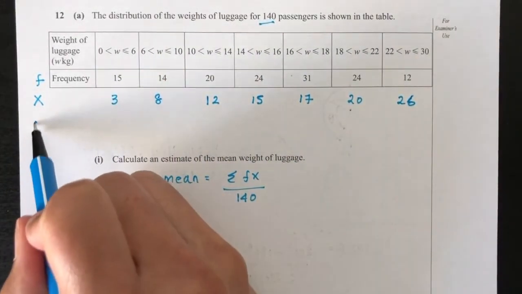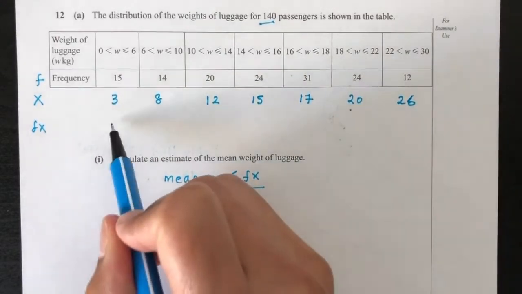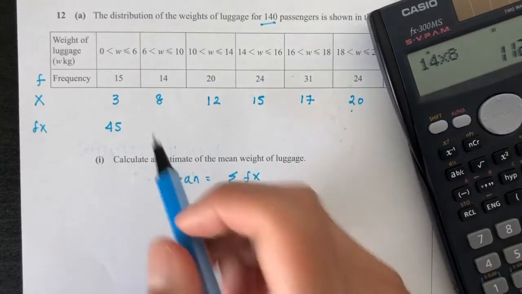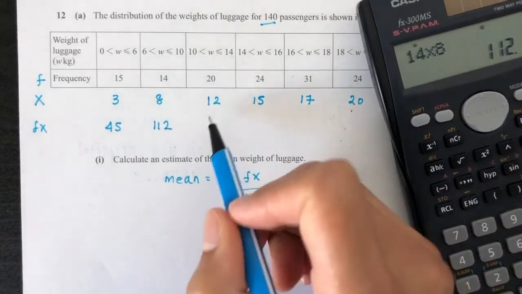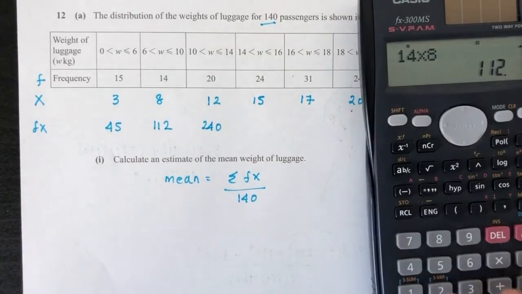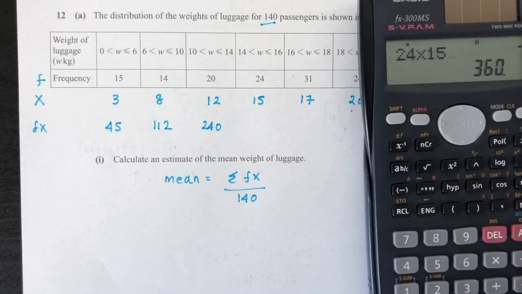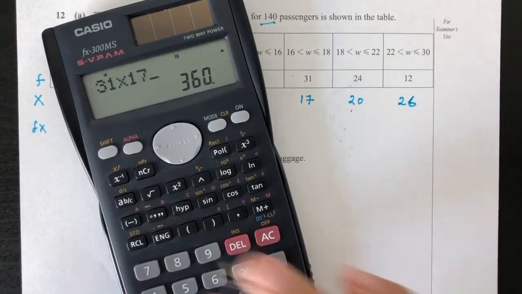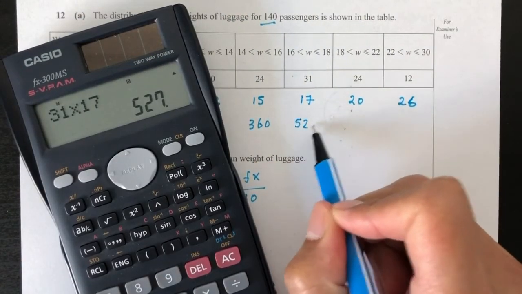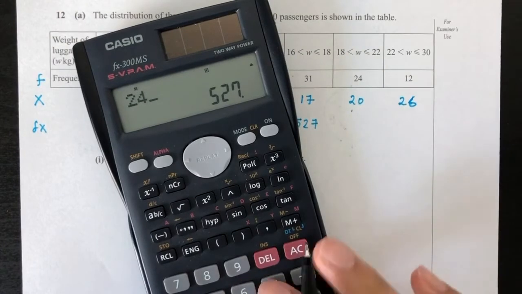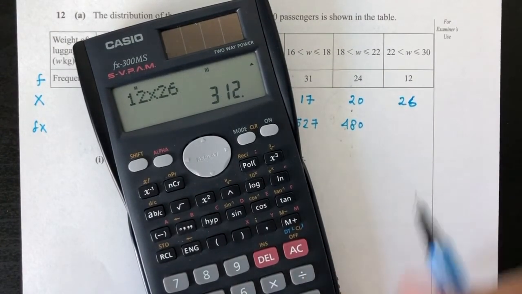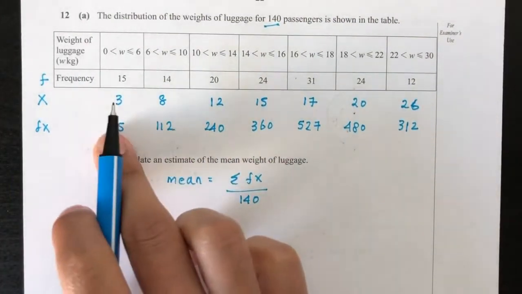So now you have to find fx, which is this times this. That will be 45. 14 times 8, that will be 112. That will be 240. 24 times 15, that should be 360. 31 times 17, that should be 527. 24 times 20, that should be 480. 12 times 26, 312. So we have to find the sum of fx, so you have to add everything together.